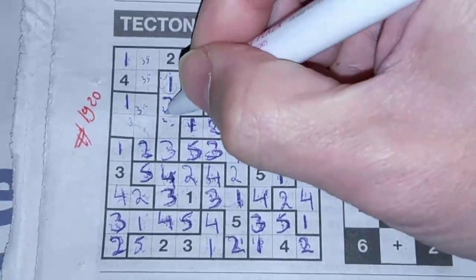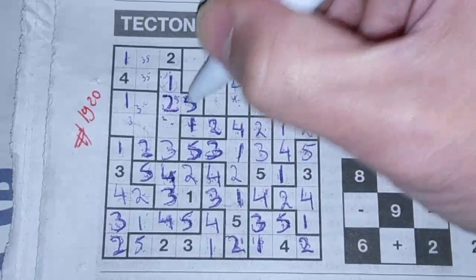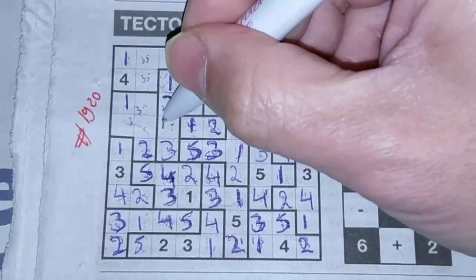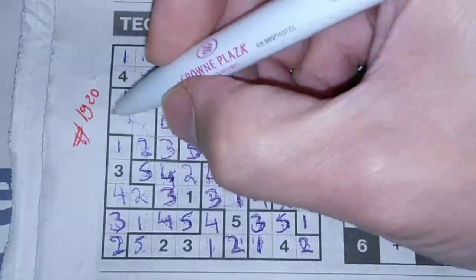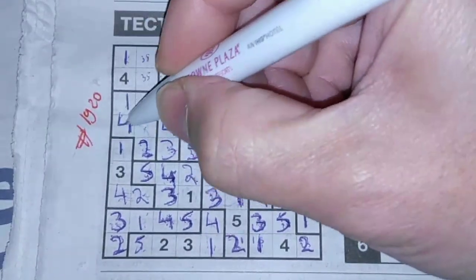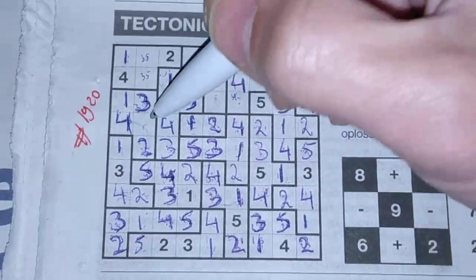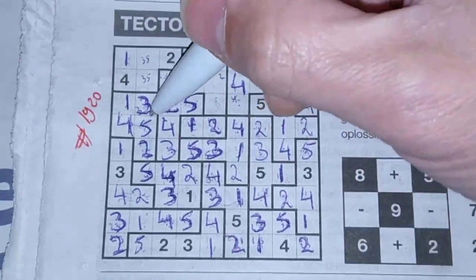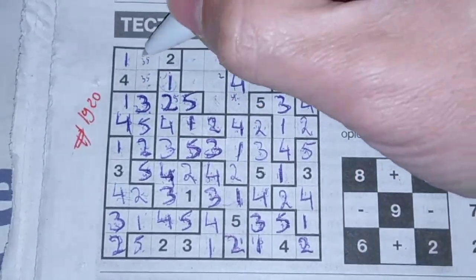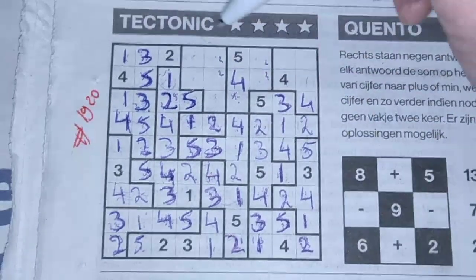This should be the 2, and I've eliminated the 5, so the 5 goes there. And 1 box left in this area for the 4. These 2 boxes cannot be a 4, so 1 box left for the 4 should be here. And I've eliminated the 3, so the 3 goes there. 1 box left in this area for the number 5. Now we have a 3 here, so this cannot be a 3 anymore. This should be the 3, and this should be a 5.